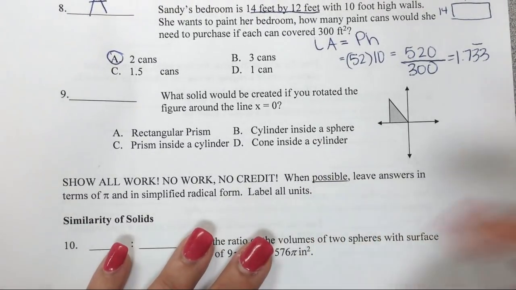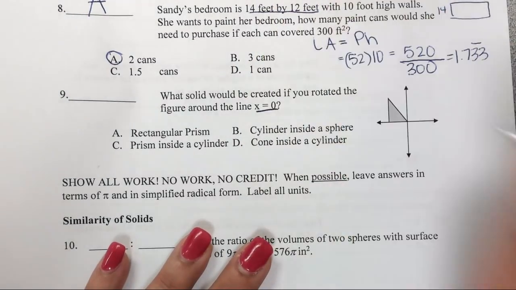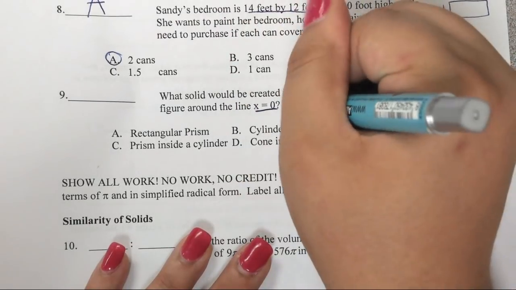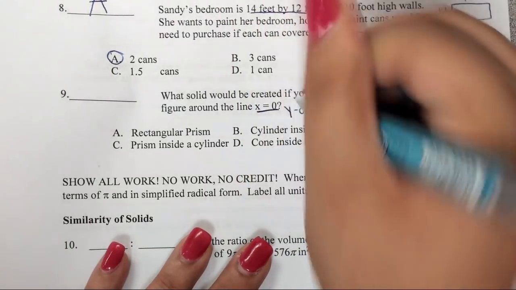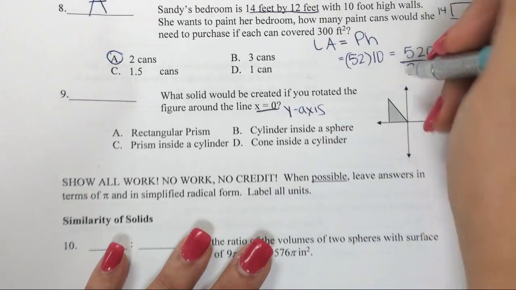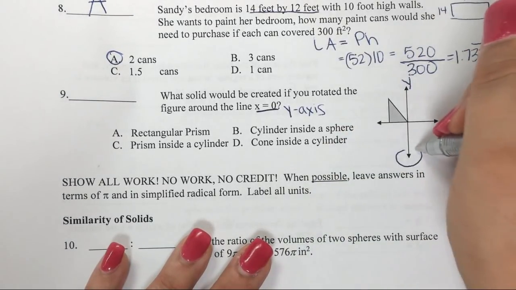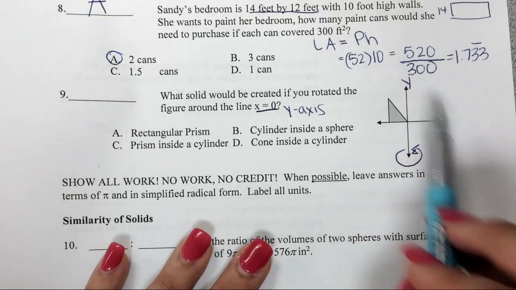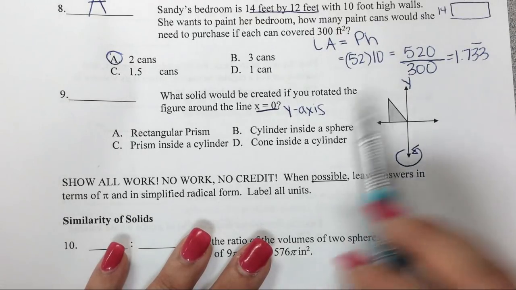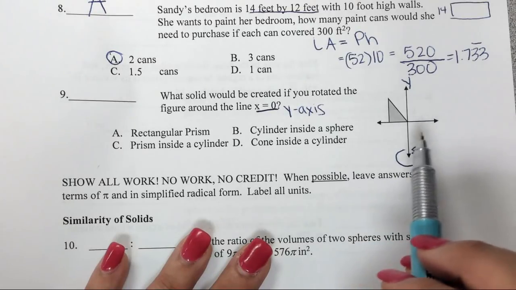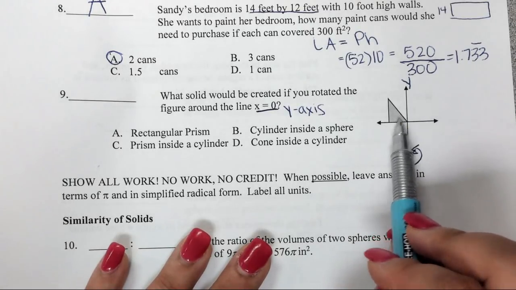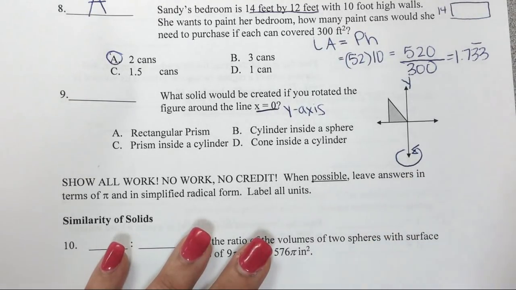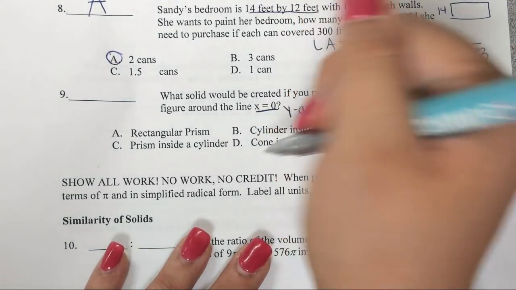All right, this one. I want to rotate it about the line x equals 0. Where x equals 0, what line is that? That's the y-axis. Remember, x equals is always vertical lines. So my y-axis, if I was to rotate this around my y-axis, what image would I get? You get like the inverted version of a cone, right? Okay, this blank area would be a cone. What would it be around? Oh, so it's a cylinder with what cut out? A cone. So it would be D.